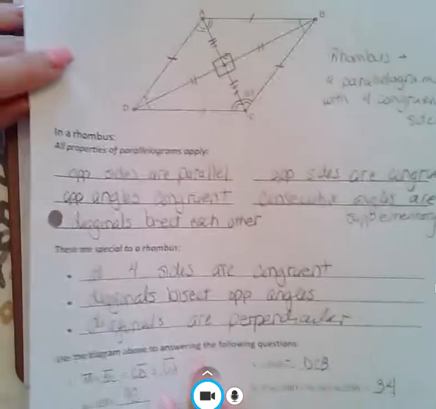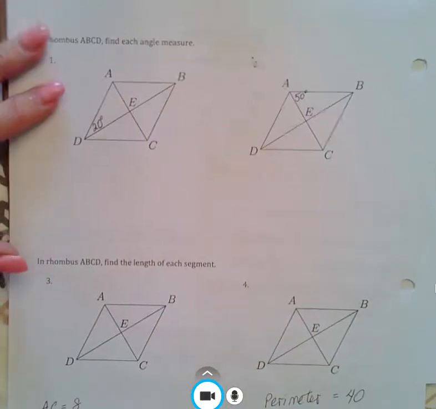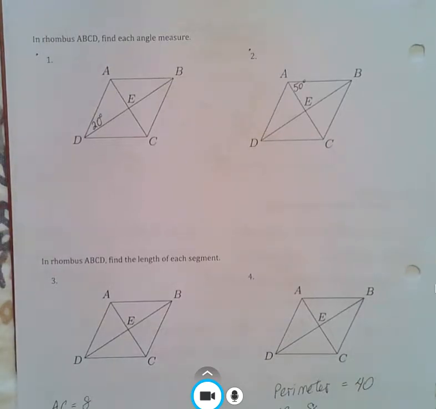Good job on the front. Let's flip over on the back for page 2, and we are going to see again. If you didn't print these out, no biggie, just pause, copy them down.